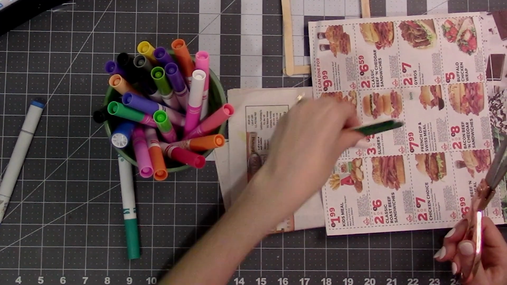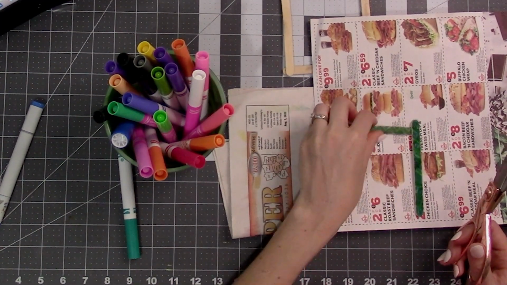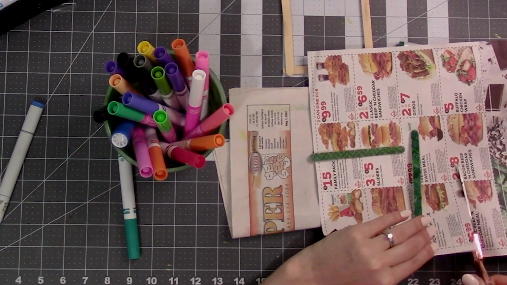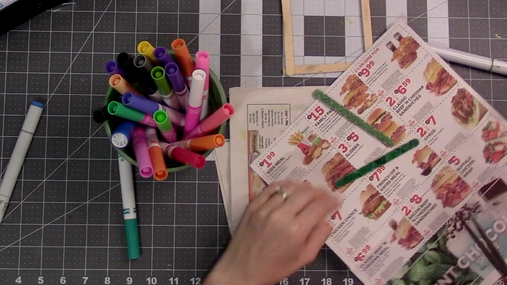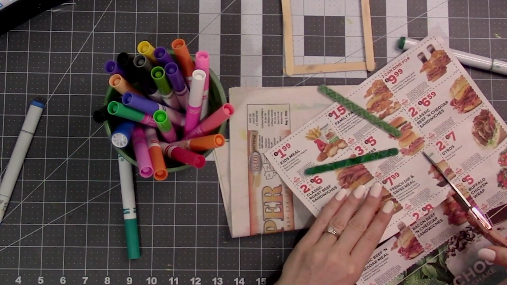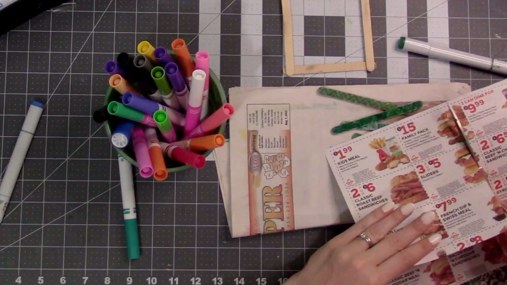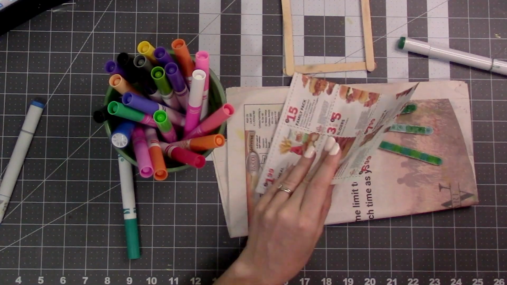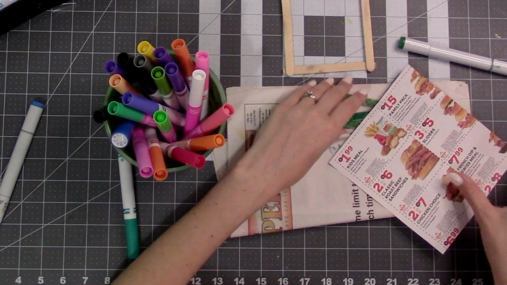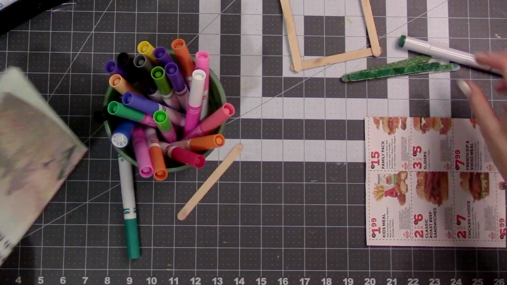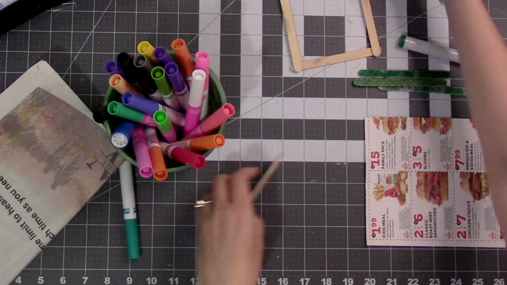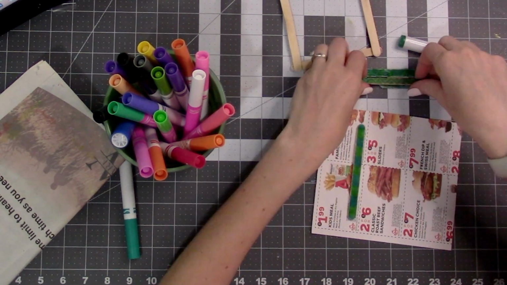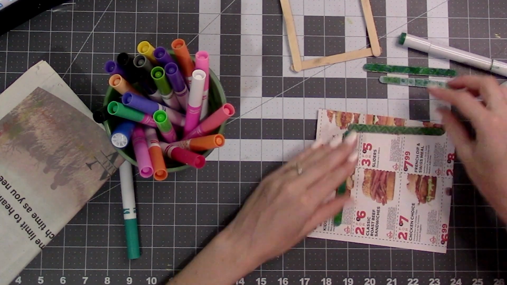So you're going to want to get a piece of scrap paper and a pair of scissors. And you'll just cut it to be a little bigger than your loom will be. Okay, something like that. All right, the next thing you're going to want is some liquid glue. And you'll lay all your popsicle sticks out how you want them.